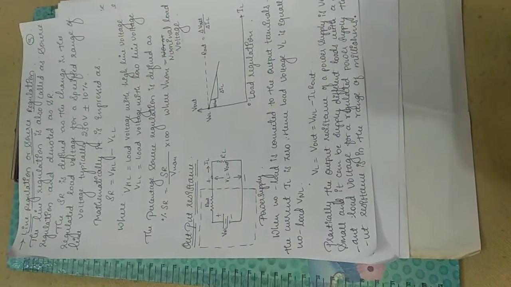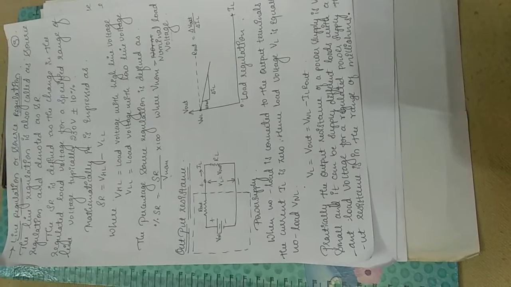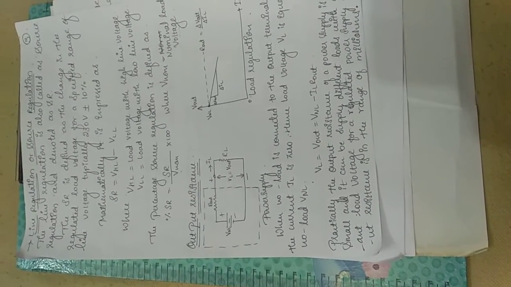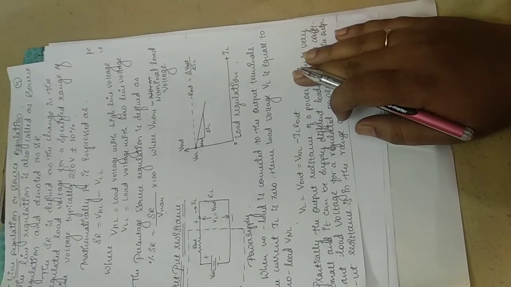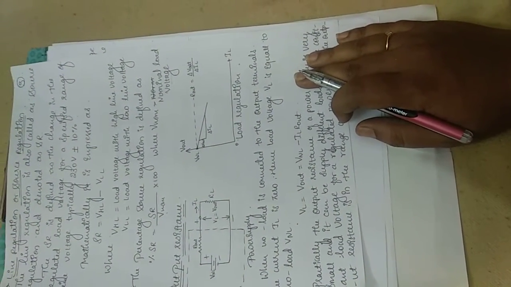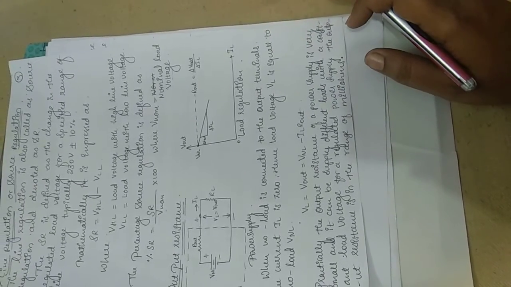Practically, the output resistance of a power supply is very small and it can supply different loads with constant load voltages. So this is the characteristic of load regulation. As we know, if we apply any load, then the load voltage will decrease.